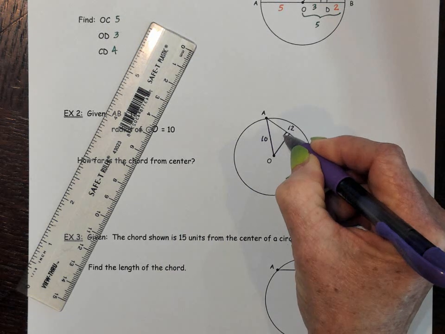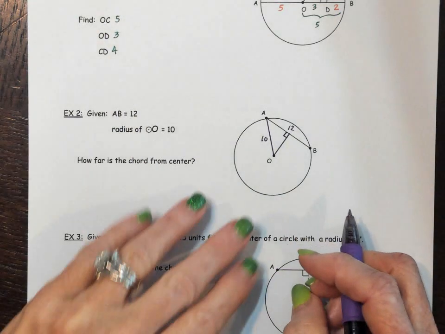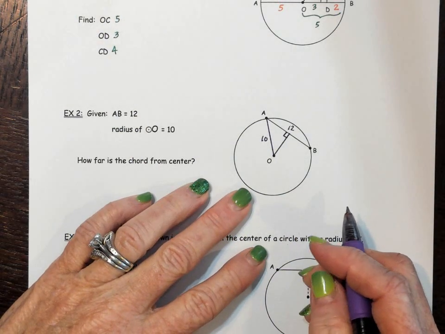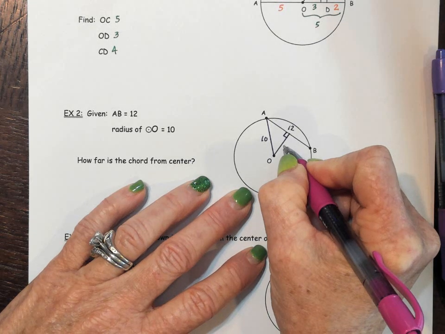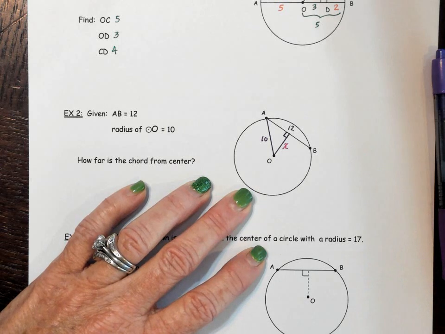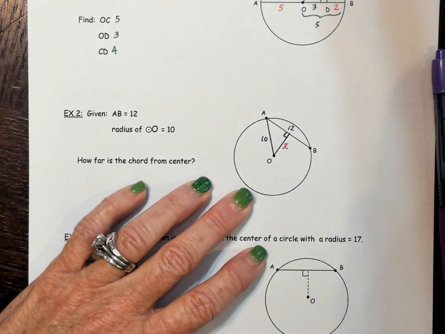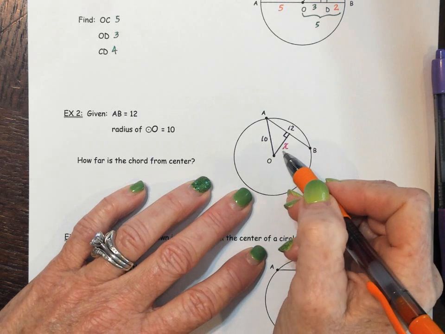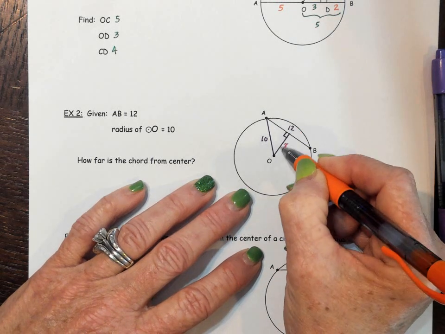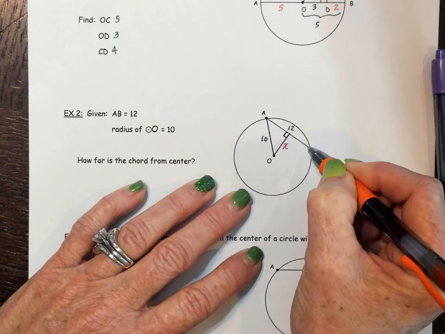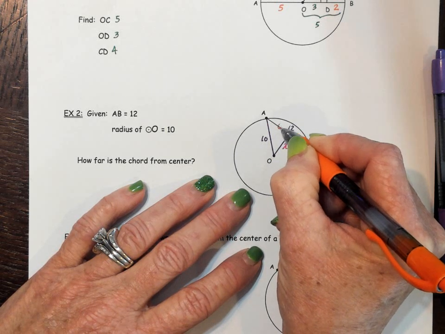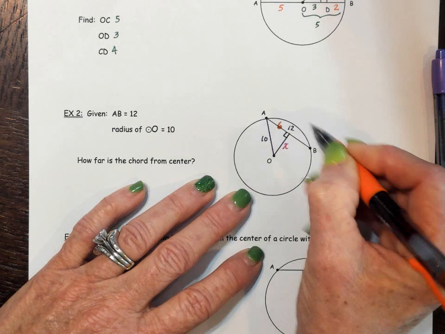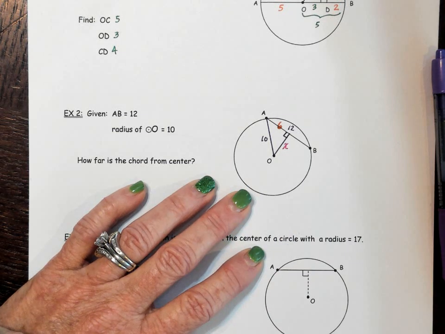So we've got this perpendicular going here. This is the piece that you want to find right here. That's what you want. All right, now a couple other things looking through here. We know that if we draw a perpendicular to a chord, it bisects the chord. That makes this half of it a 6. Half of 12 is 6.